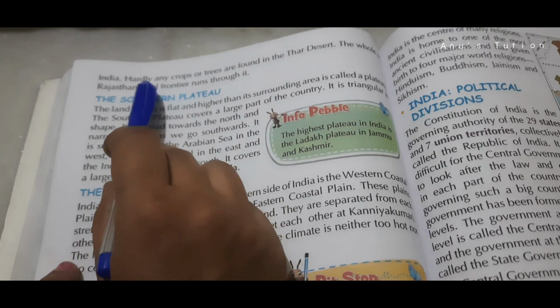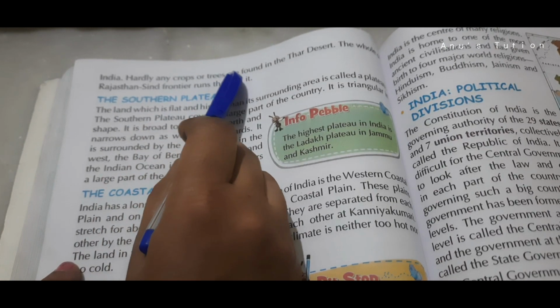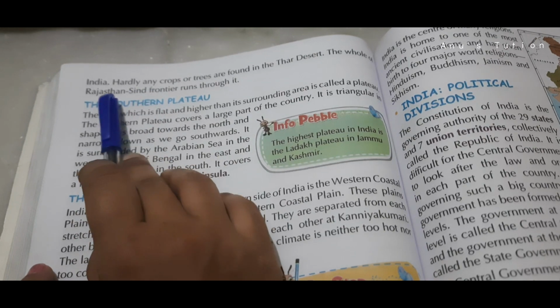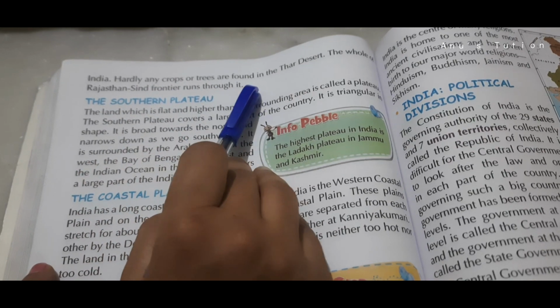India. Hardly any crops or trees are found in the Thar Desert. The whole of Rajasthan Sindh frontier runs throughout it.